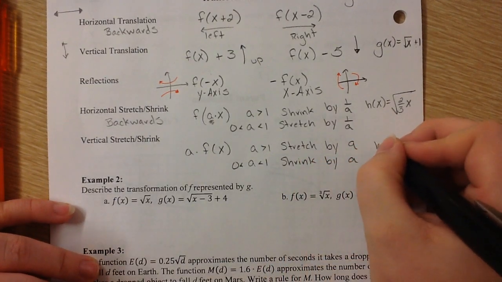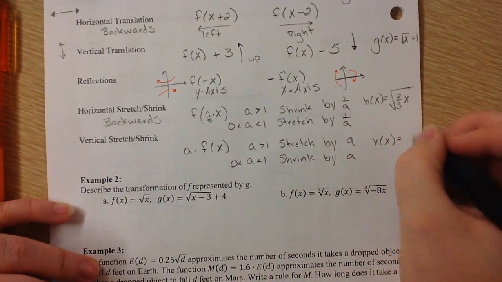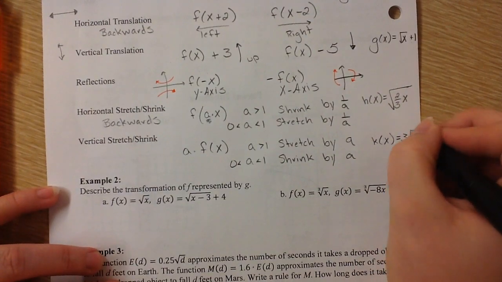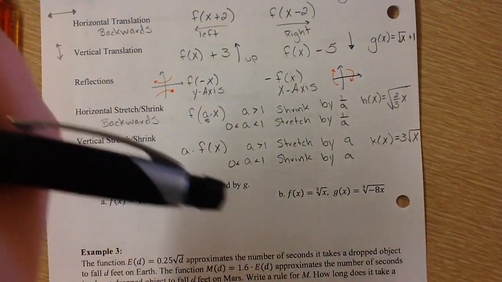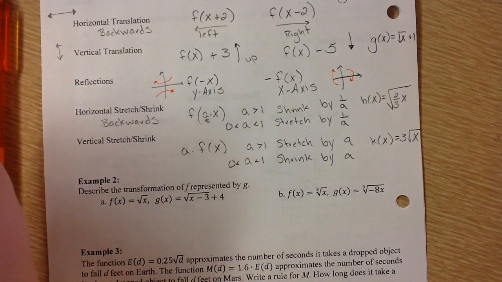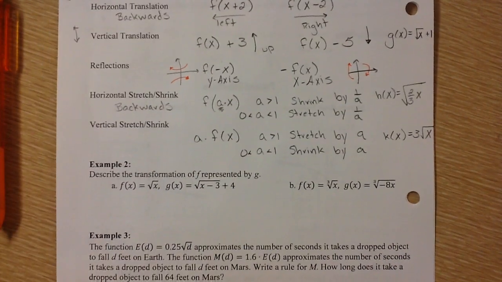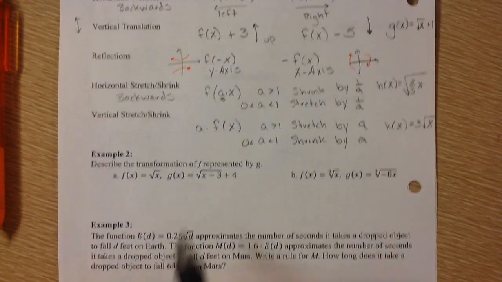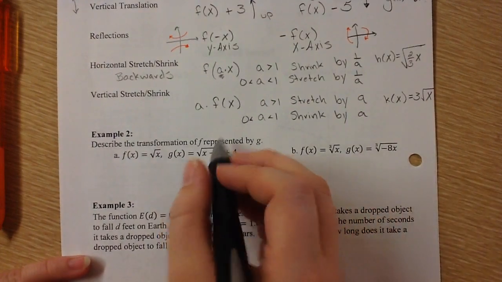Okay. So how this will look if I had 3 times the square root of x. Okay, it's multiplied there out front of the function. So here we want to describe the transformation represented by g. So we want to look here.